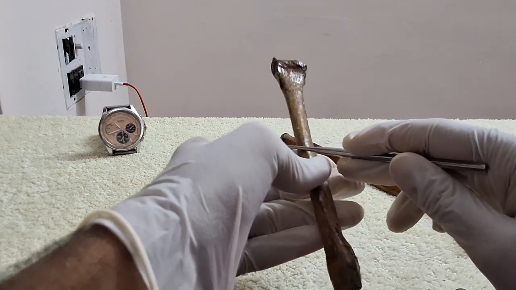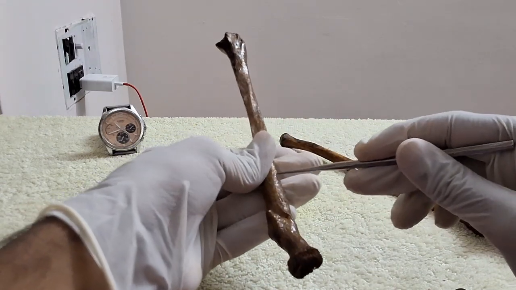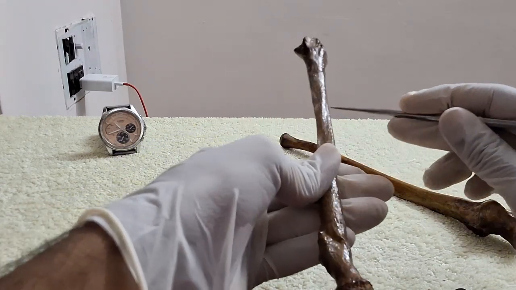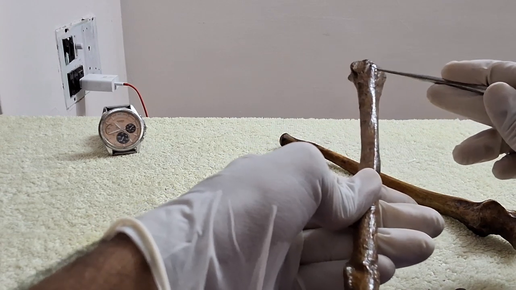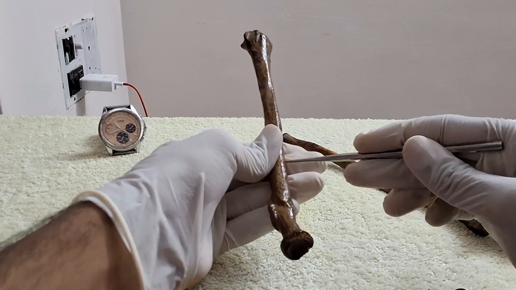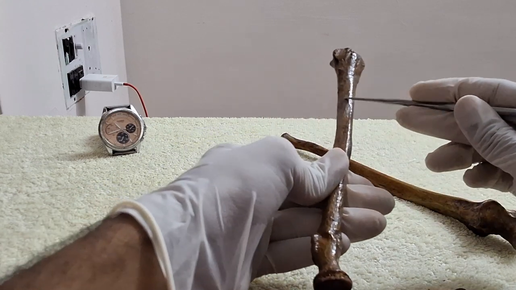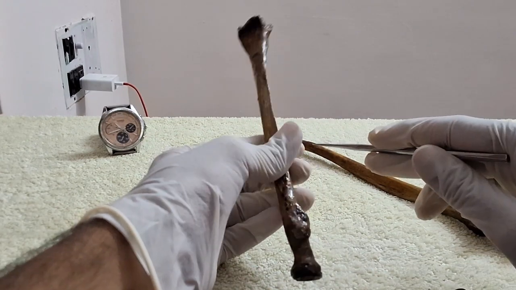And the posterior is the mirror image. If you turn it, from the radial tuberosity it goes obliquely and joins with the dorsal tubercle of Lister. This is the posterior border.